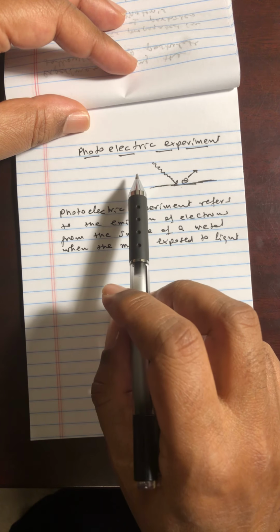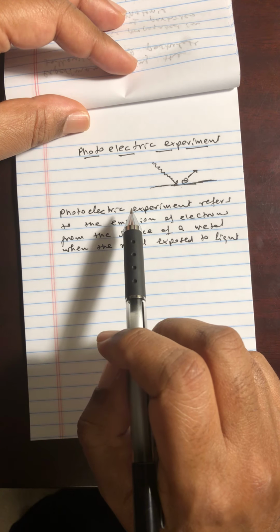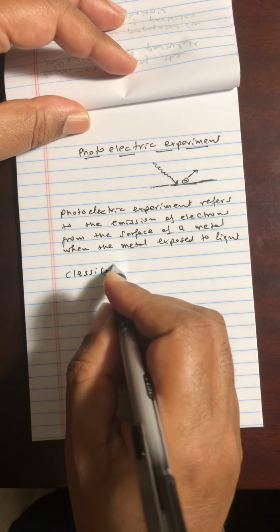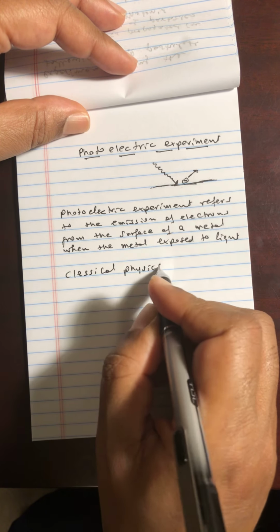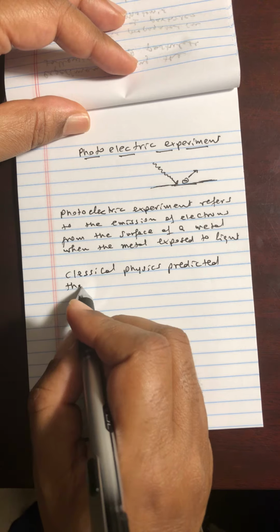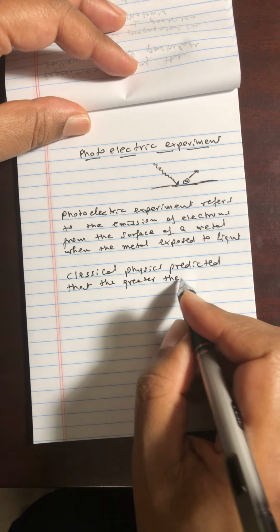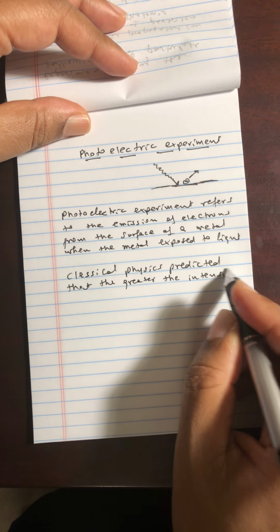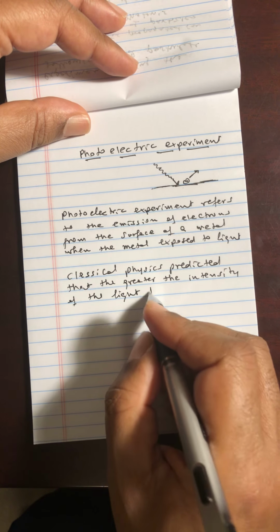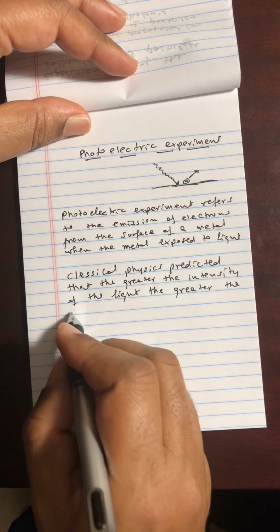Classical physics predicted that the greater the intensity of the light, the greater the kinetic energy of the emitted electrons.